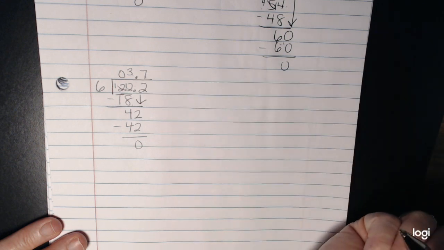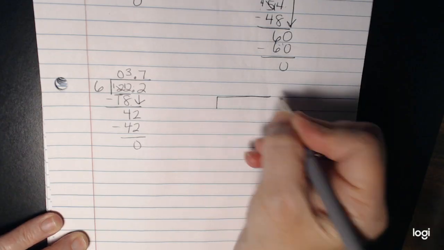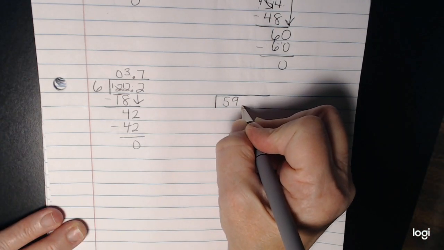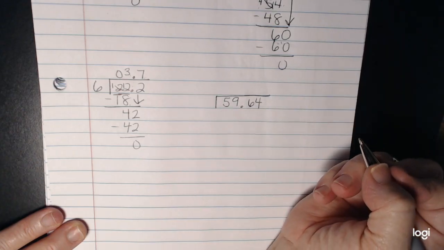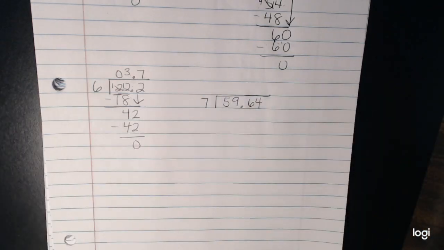Okay, well, let's try another one. The more practice we do, the better we will get. Let's put here 59 and 64 hundredths. And let's divide it by 7.